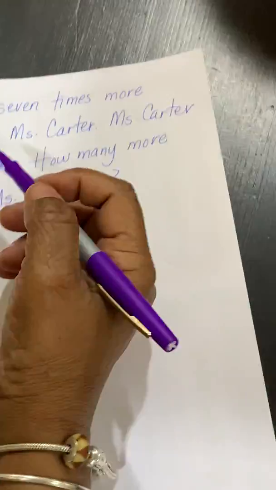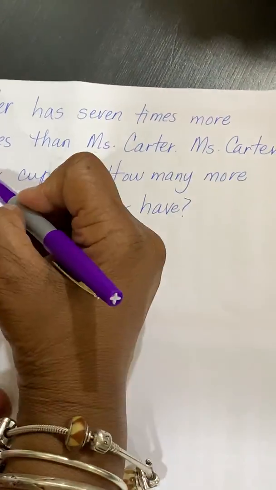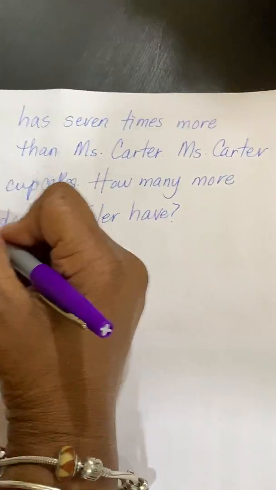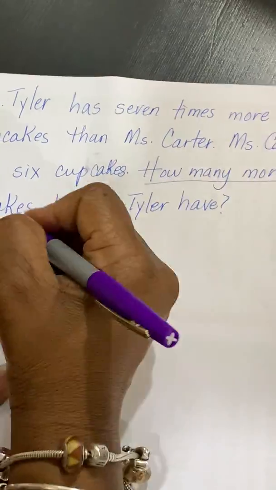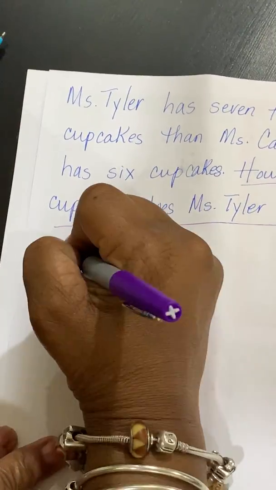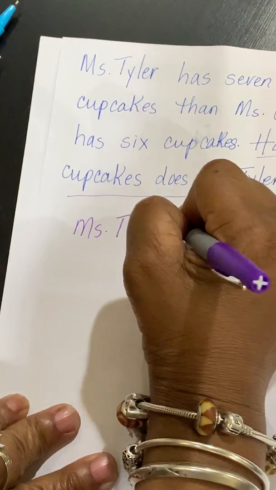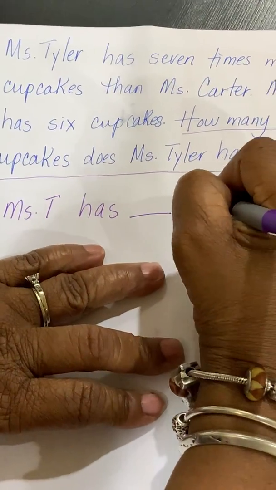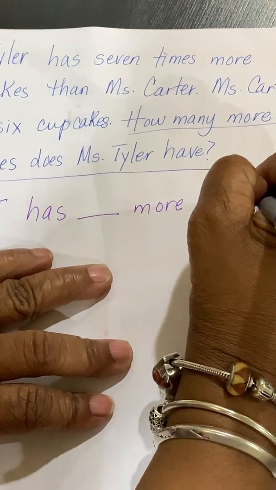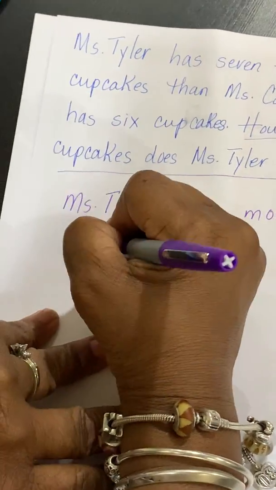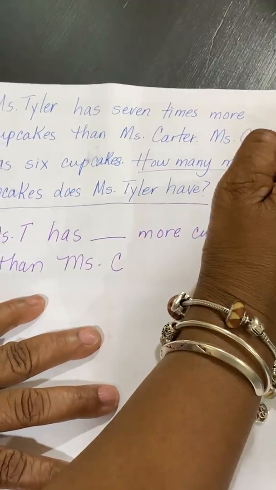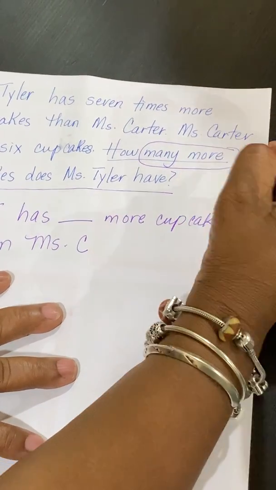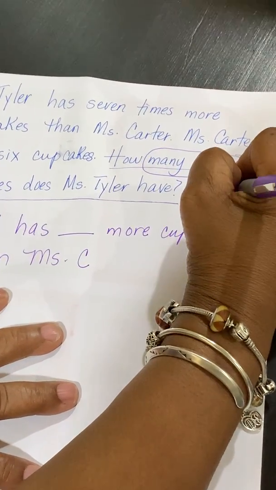All right. The next such problem that I usually work with is this. It says, Miss Tyler has 7 times more cupcakes than Miss Carter. Miss Carter has 6 cupcakes. How many more cupcakes does Miss Tyler have? Again, I'm going right to the question. And I'm going to say that Miss T has blank more cupcakes than Miss C. And then, since I've been teaching them about keywords, more is telling me that I'm going to need to subtract.